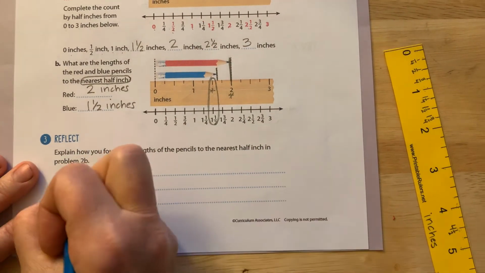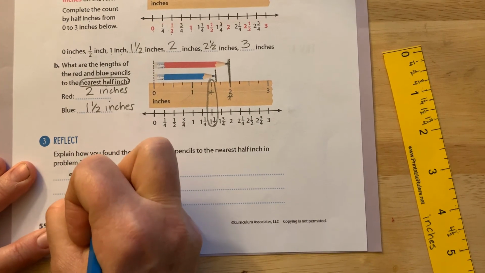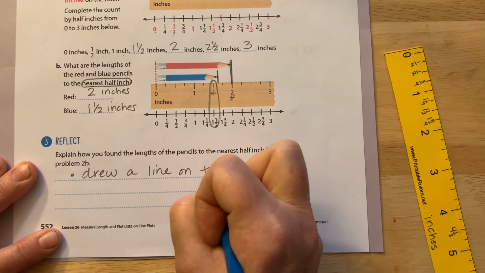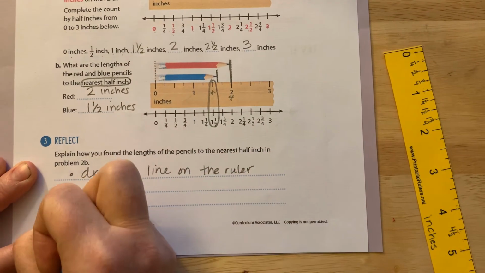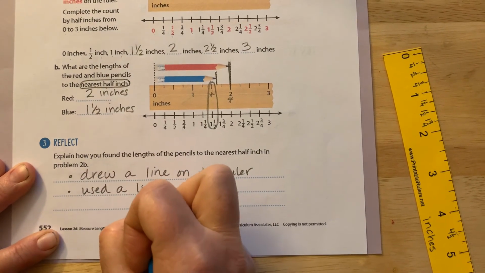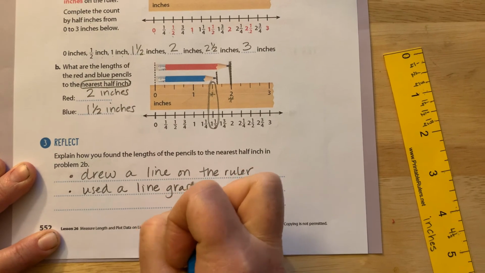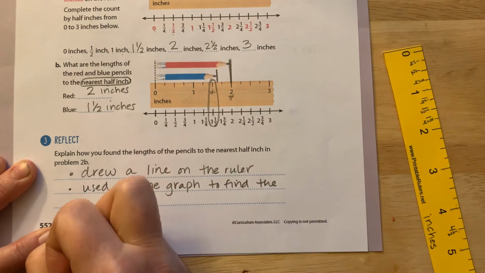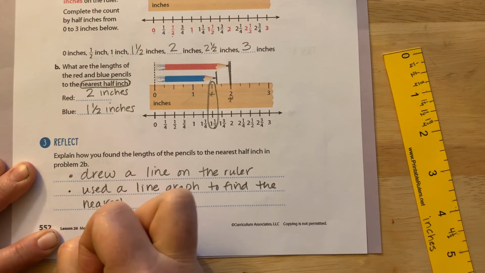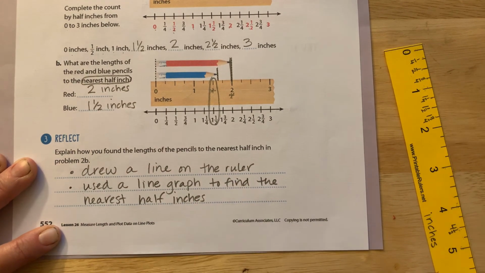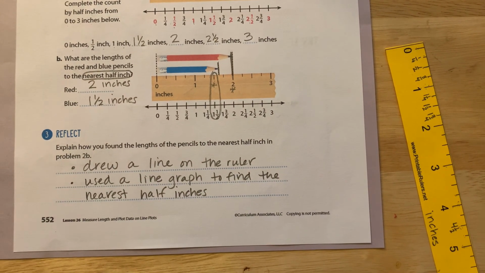So what did we do? We drew a line on the ruler. And then we also used a line graph to find the nearest 1/2 inch. Now you might have used some other strategies, and if you have more to write down, then go ahead and do that. Okay, now that is the end of session 1, my part.